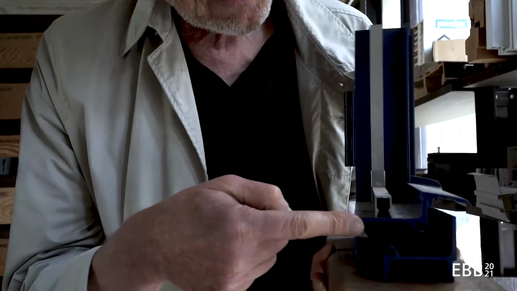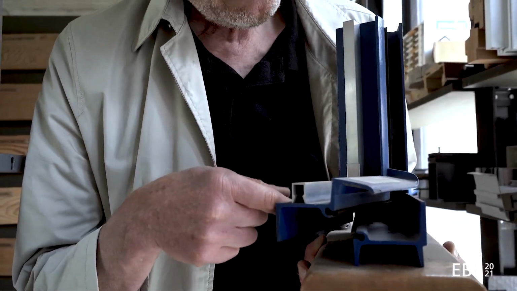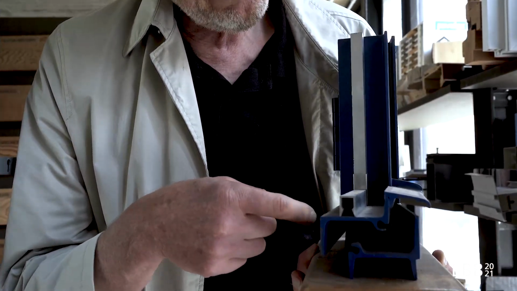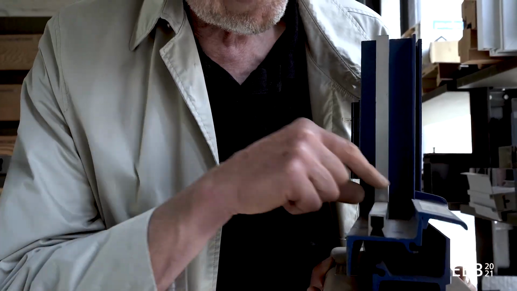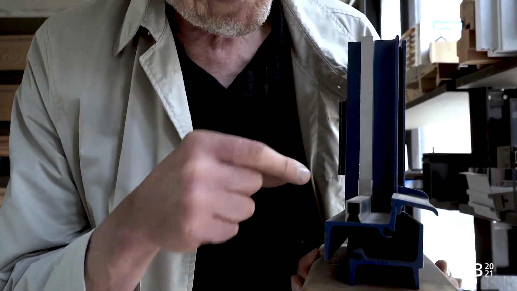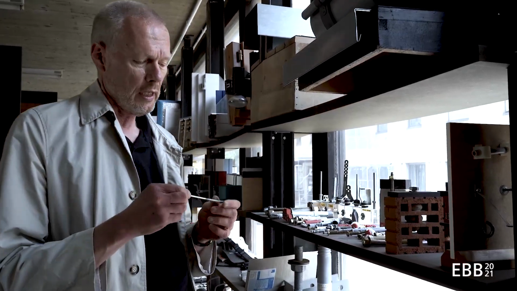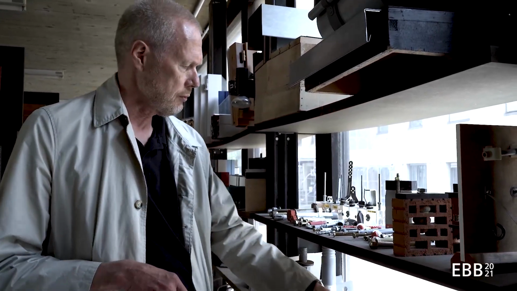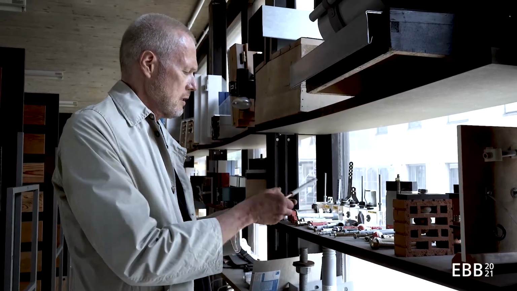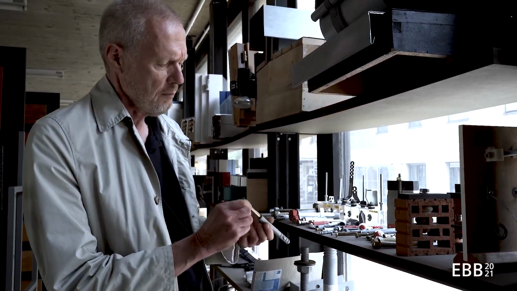And this can be seen in this case here, very strongly standardized profiles, and here the glass holding strip is out of aluminum. Most of the connectors, like screws or bolts, are made out of metal as well.